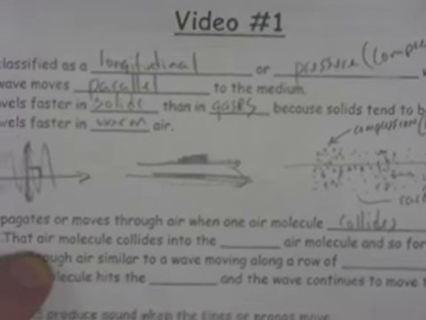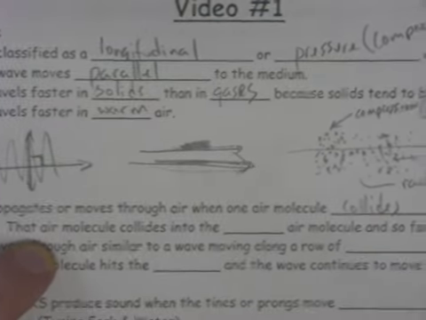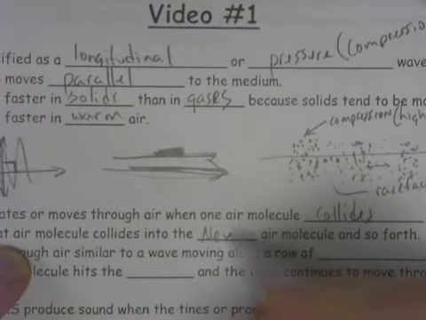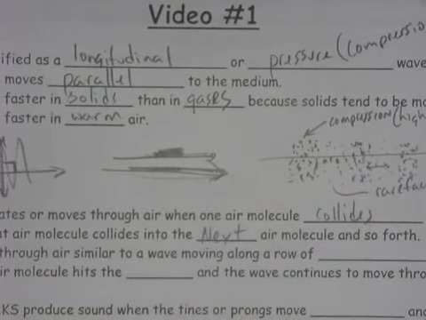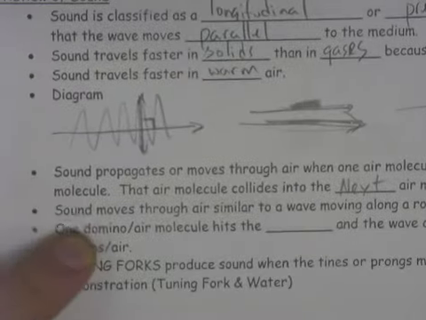And then that air molecule, back down to here, collides into the next air molecule, and so forth. So it's almost like the domino effect. And that's what I've got next here.